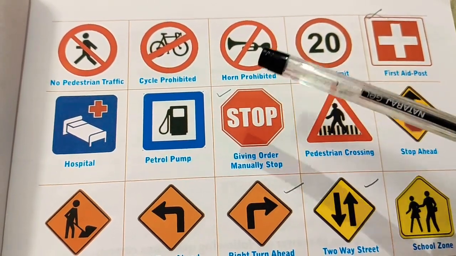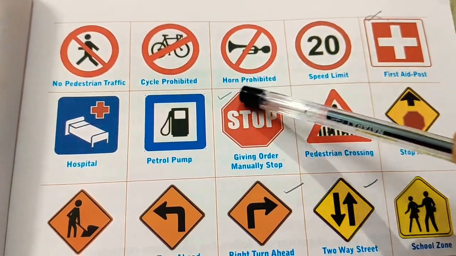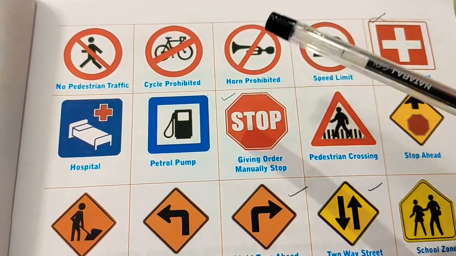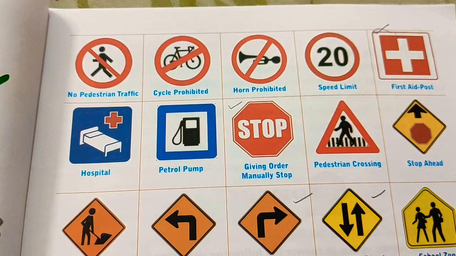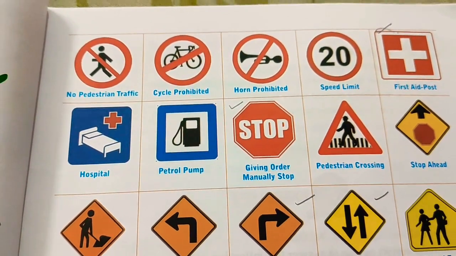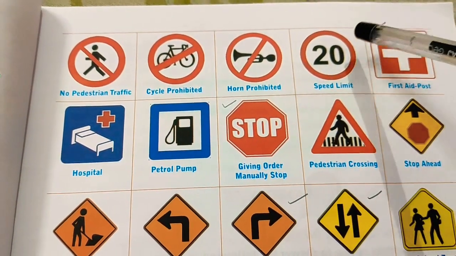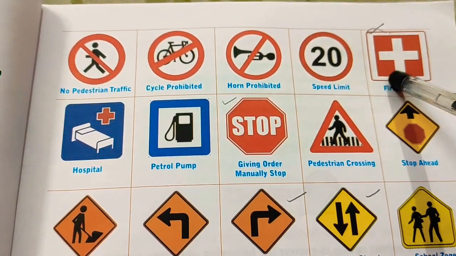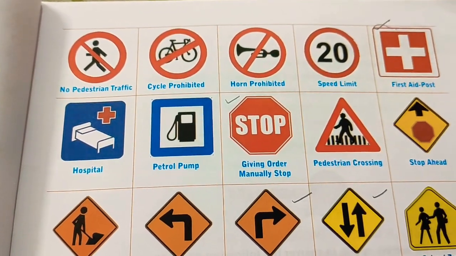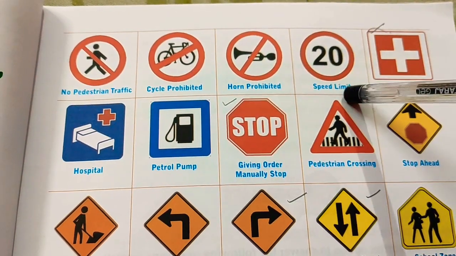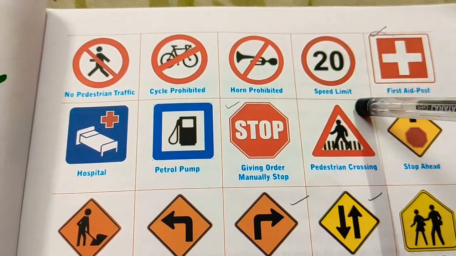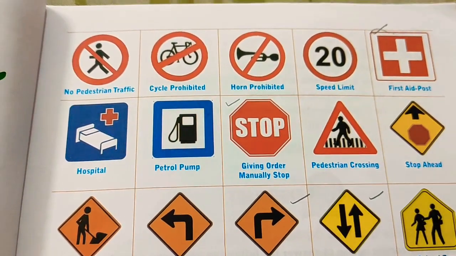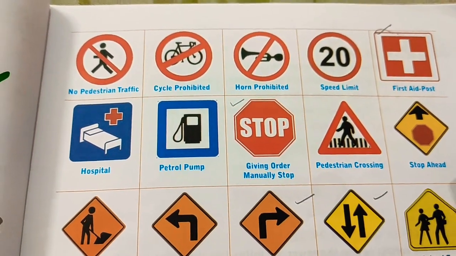In some areas, especially near the hospitals and all, you will find these symbols, which mean that you are not supposed to use the horn here. You don't have to beep your vehicles every time there. Okay, no horn area. Now sometimes you find numbers written, 20, 40, 80, 60 also. This means that on this particular road, your speed limit should be only 20. Speed limit should be 40. Speed limit should be 60. Whatever the requirement of that particular road is.